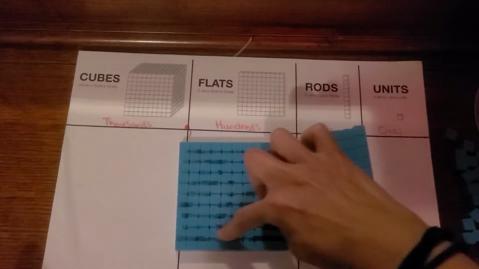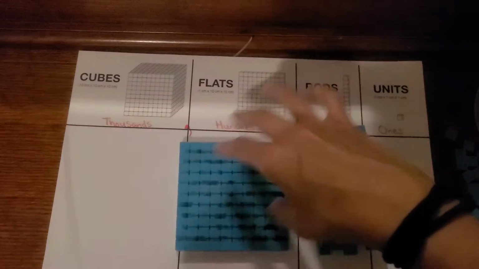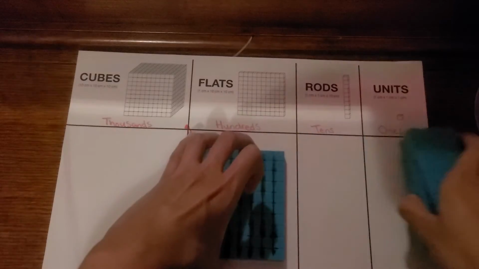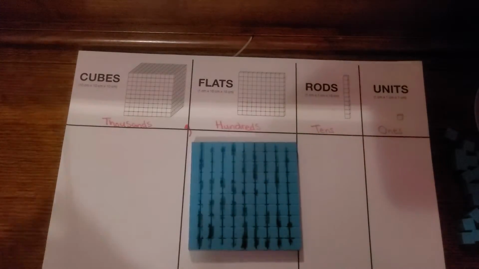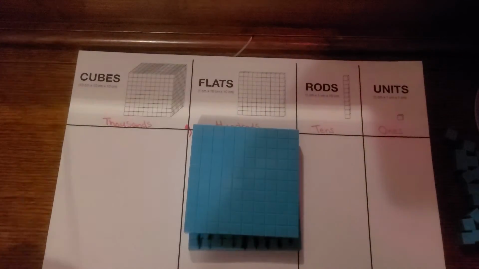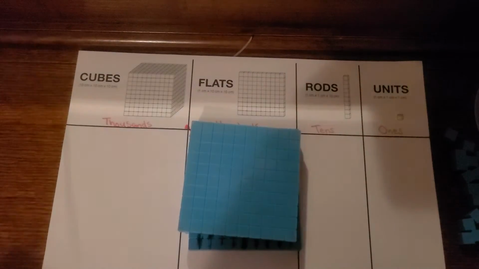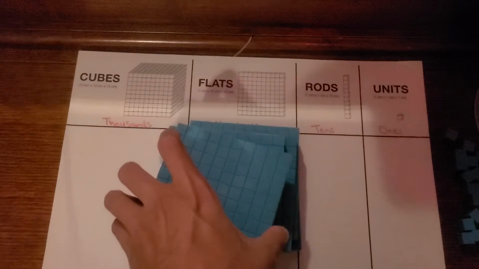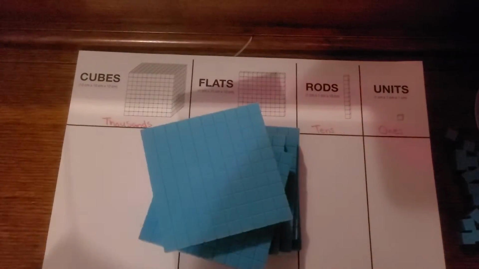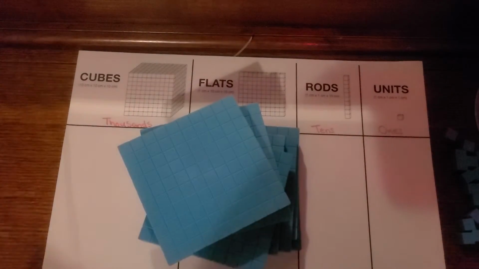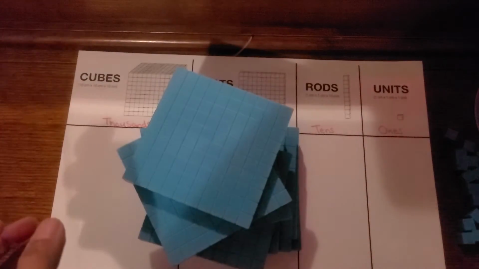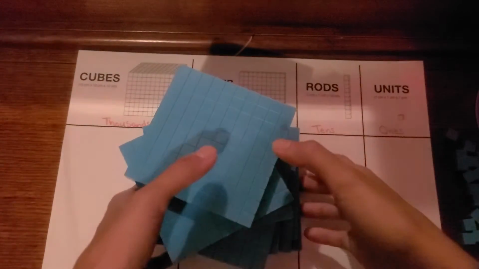Remember, I still have 10 tens in 100 ones. Remember, because I wrote it? Okay. So I have 100, 200, 300, 400, 500, 600, 700, 800, 900, and then 1,000. So that 10 hundreds became 1,000.